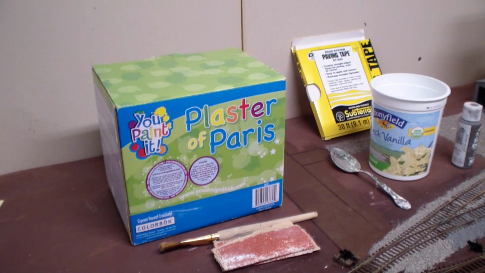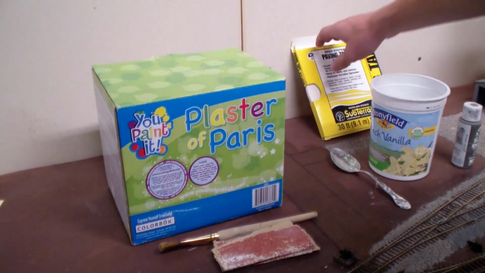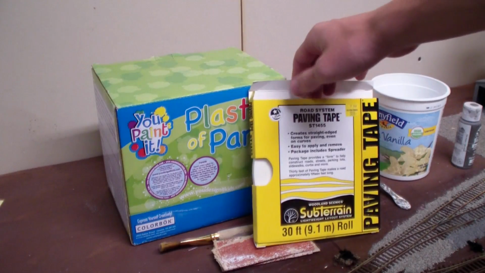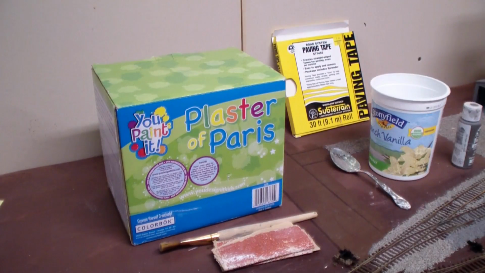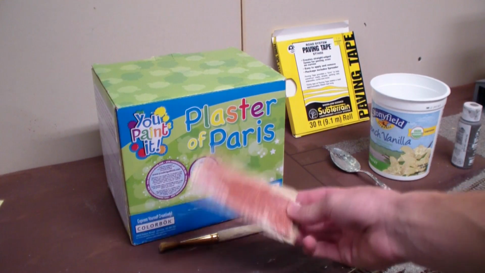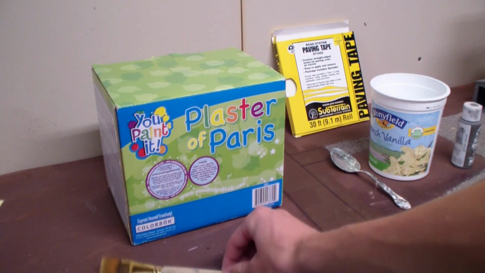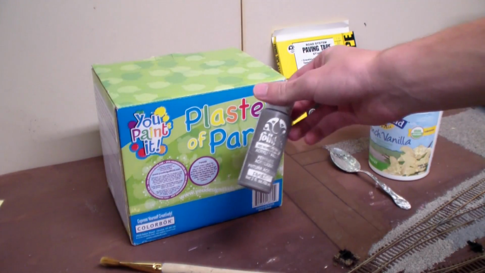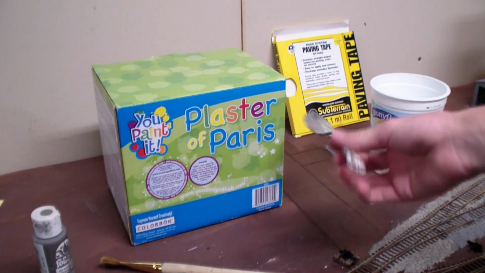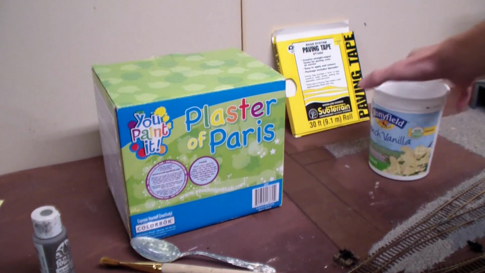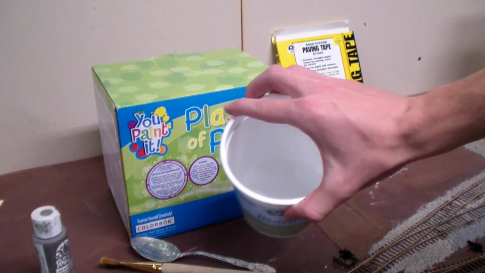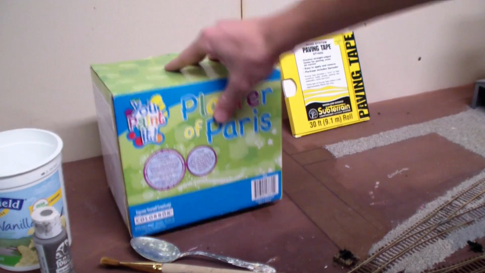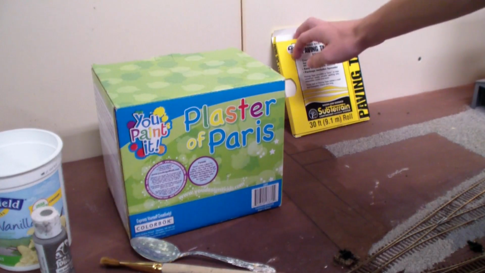In this video I am going to show you how to model roads using plaster and Woodland Scenics paving tape. The materials that you're going to need are some sandpaper, a paintbrush, some paint of your choice, a spoon to mix and pour with, a bucket with some water, and some plaster of Paris and the paving tape.